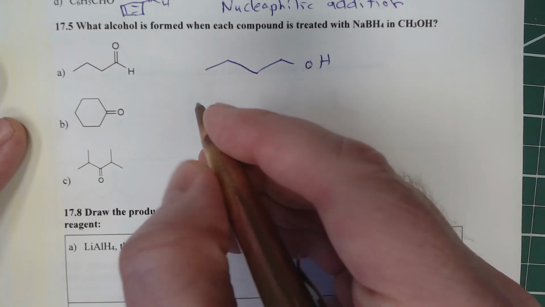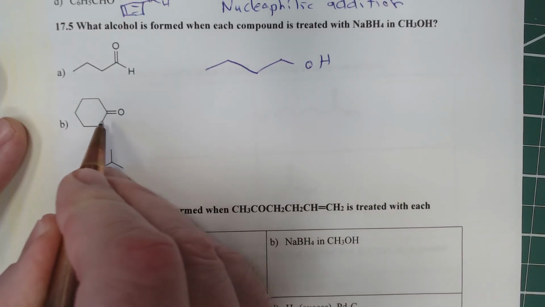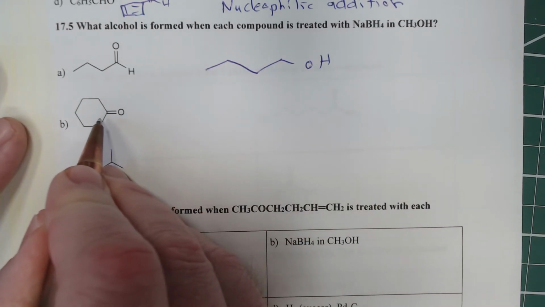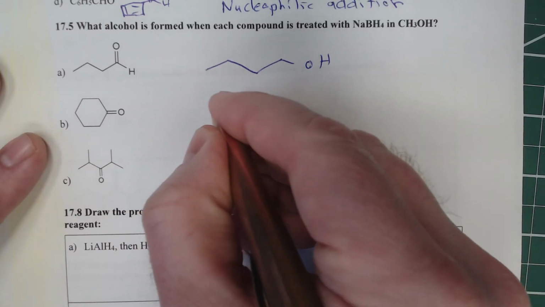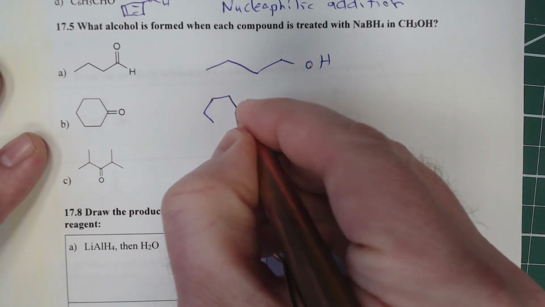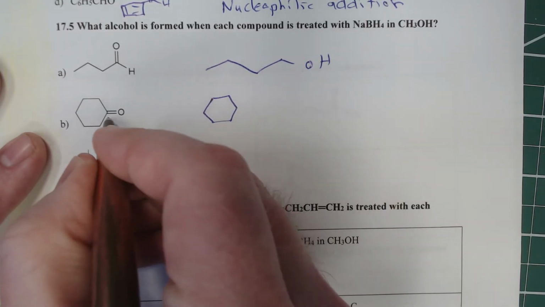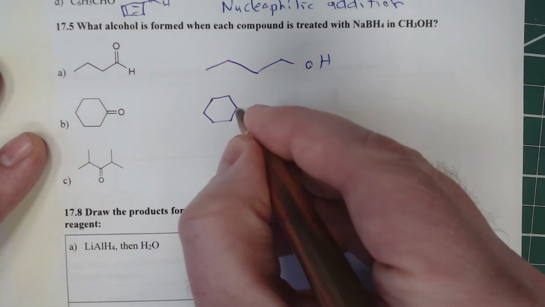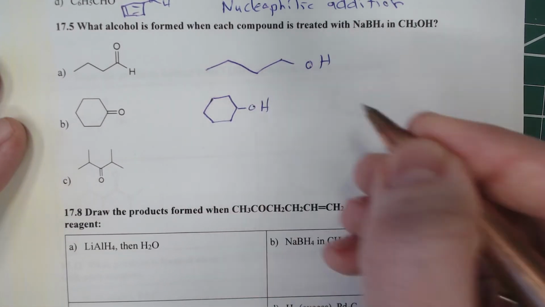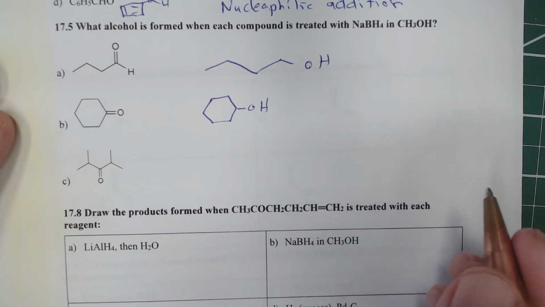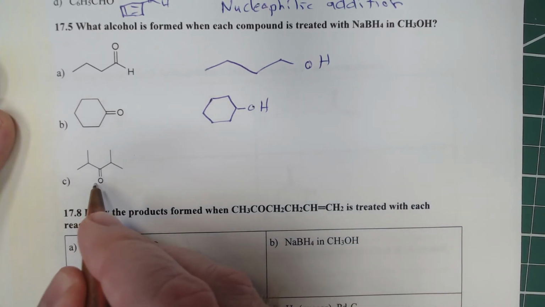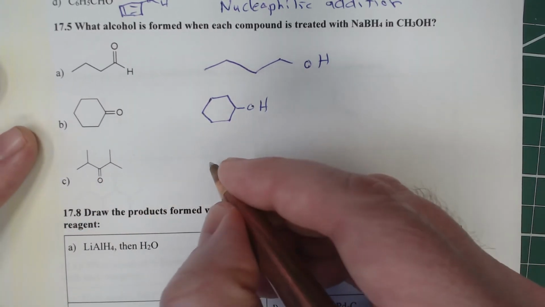It's pretty easy. All right, if we reduce this cyclohexanone, we'll create a secondary alcohol. We'll get cyclohexanol. Again, pretty easy reaction to do. Here we've got a ketone. We'll convert it to that alcohol.